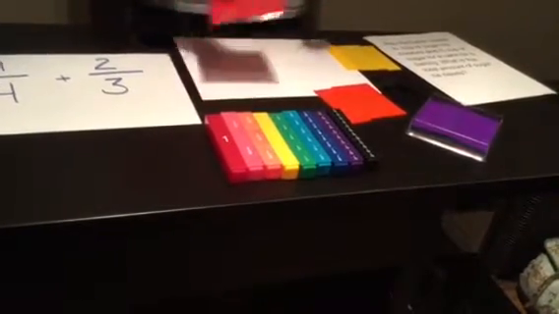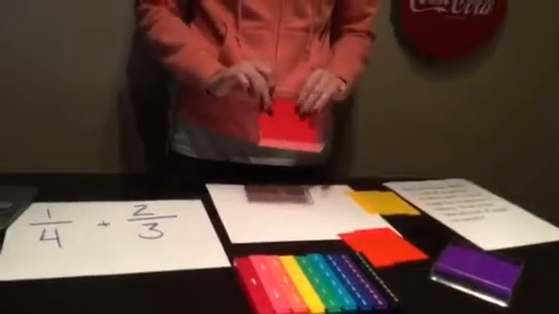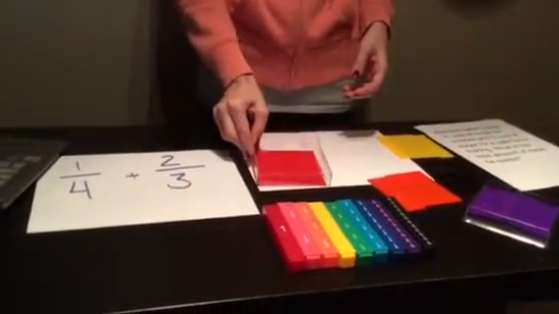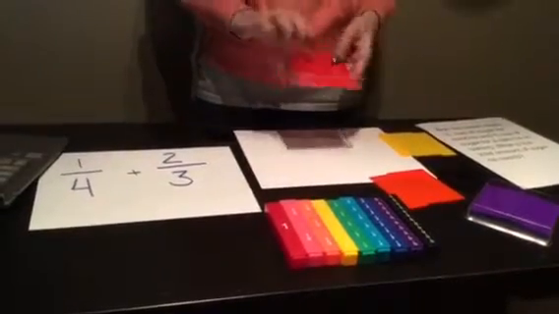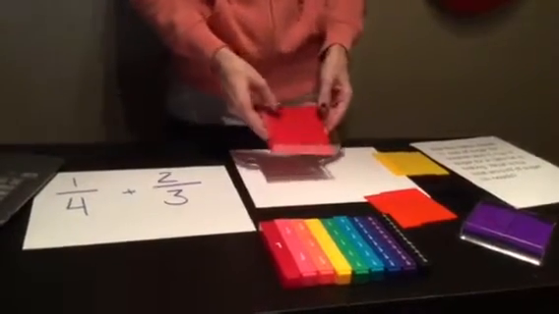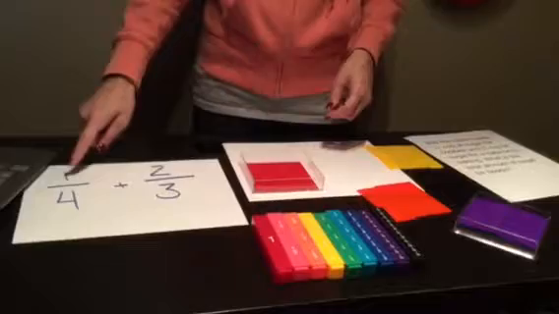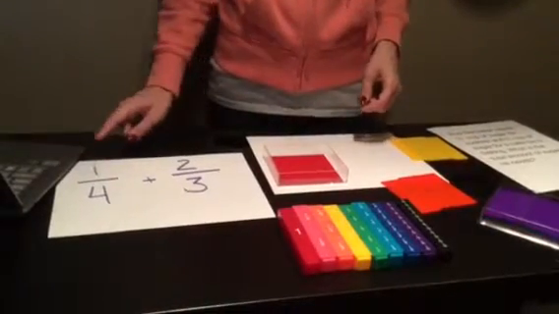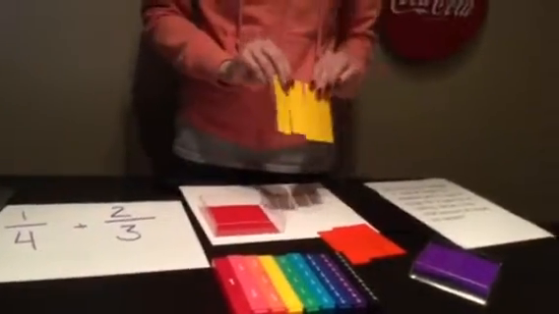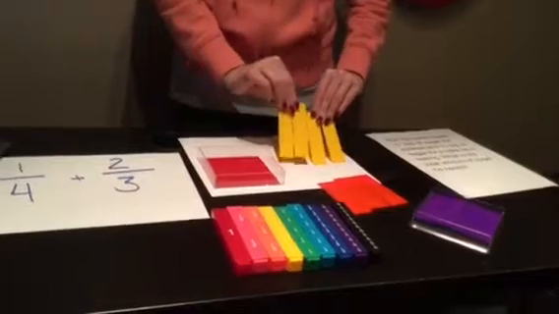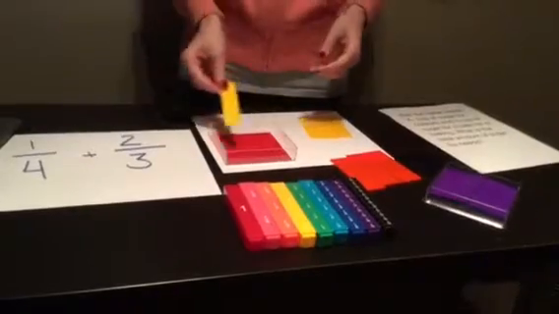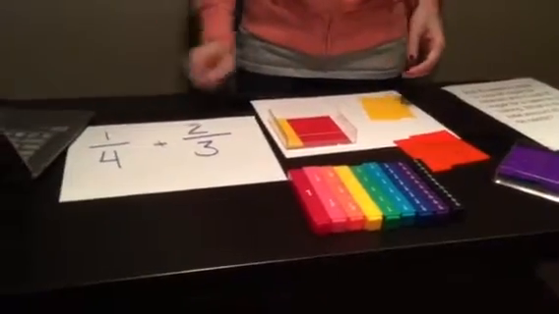For the first model, we're going to be using fraction squares, which work very similar to fraction circles. And for this model, we're going to be focusing on area. Now the area of the red square is our whole. For the first fraction in our problem, we're looking at 1/4. As you can see here, the yellow is broken up into fourths. So we have 1/4 to represent our first fraction.